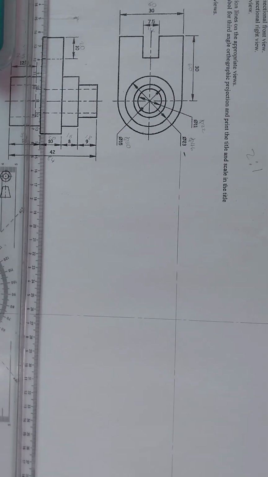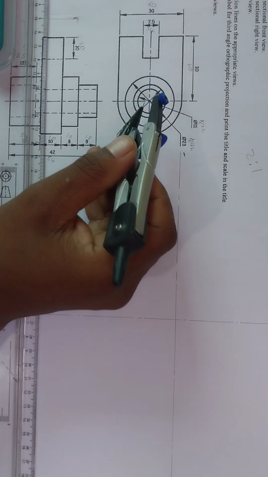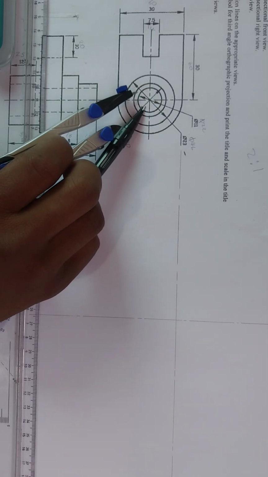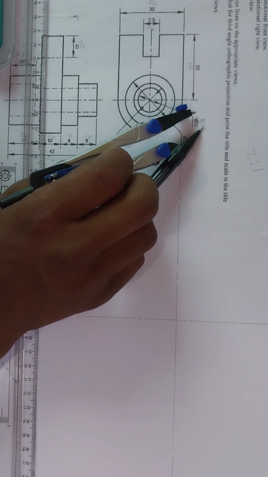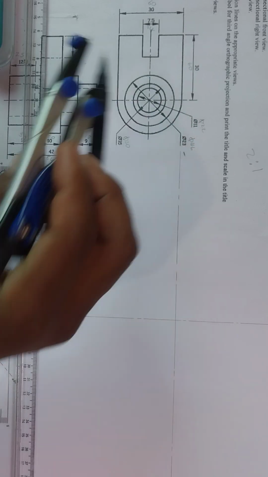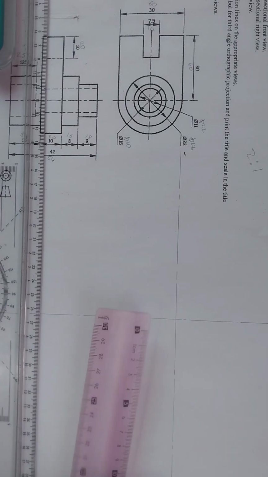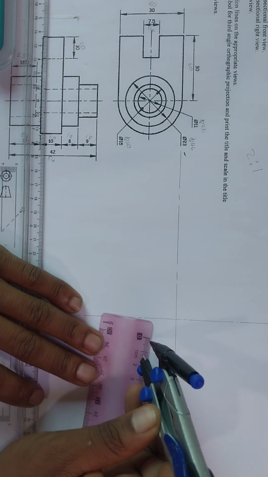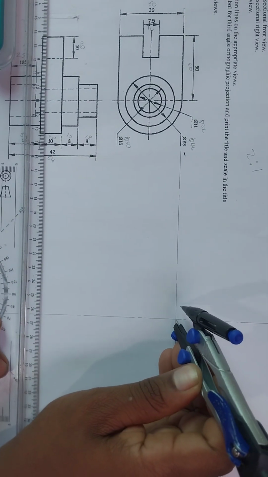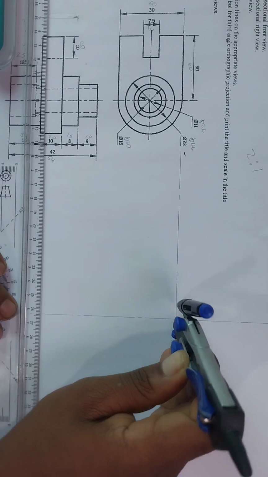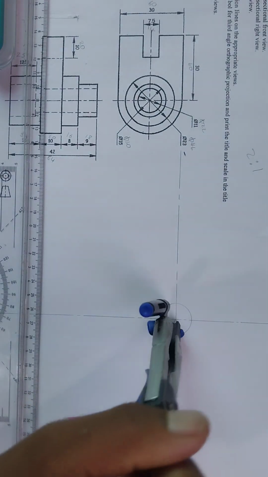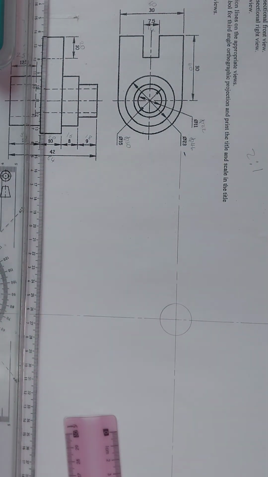Then I'm gonna take my compass, going to measure this small circle that is in here. This circle here, you have the diameter of 11, you multiply it by 2 is 22. So you're gonna take the radius of this 22, which is 11. So you're going to measure 11 there, like that. That's your circle for 11.